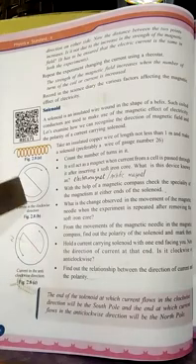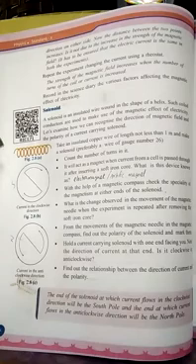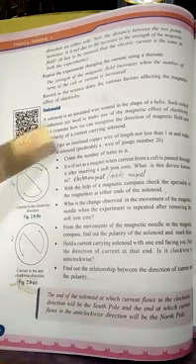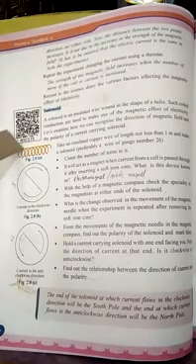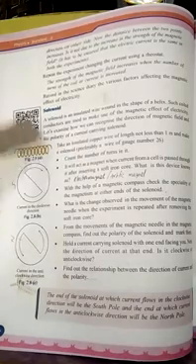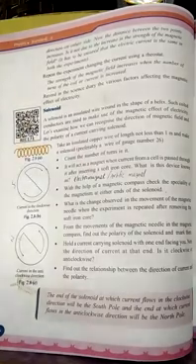Now, what are the factors on which the strength of the magnetic field around the solenoid depends? Can we increase or decrease it? Yes, we can increase the strength of the magnetic field around the solenoid by increasing the number of turns and also by increasing the intensity of current.